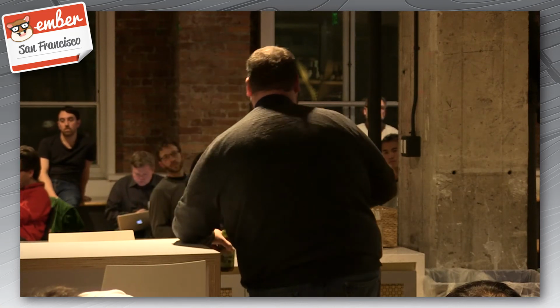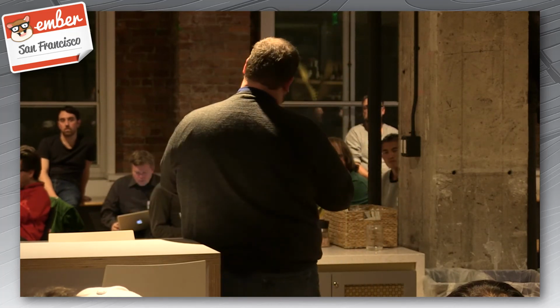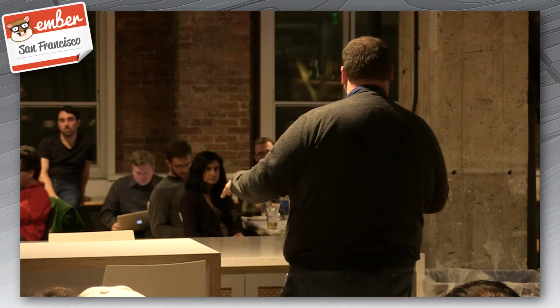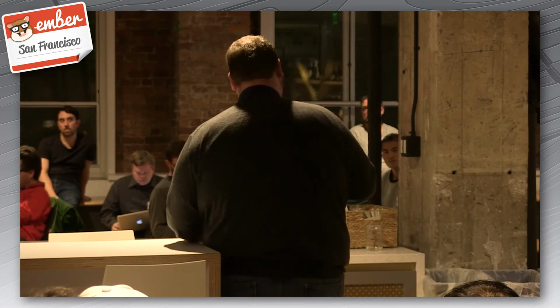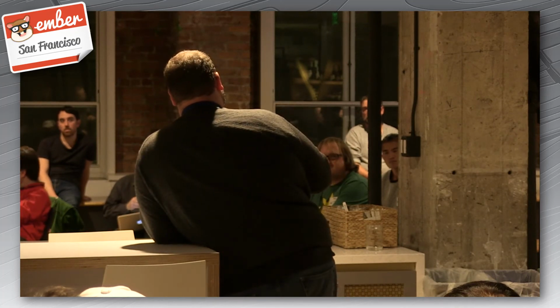Tom has been doing a ton of work in FastBoot land on FastBoot server, on Ember CLI FastBoot, on things like deployment platforms, like an Ember CLI Deploy plugin for Elastic Beanstalk, for example, for FastBoot. So all that stuff is in the works and actively being pushed forward pretty quickly.